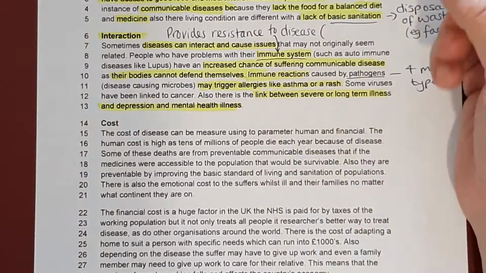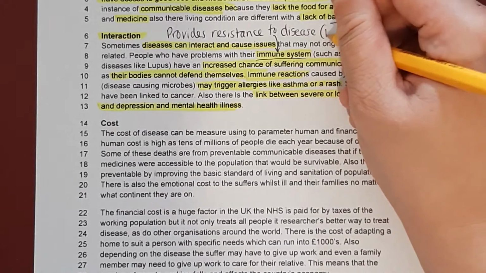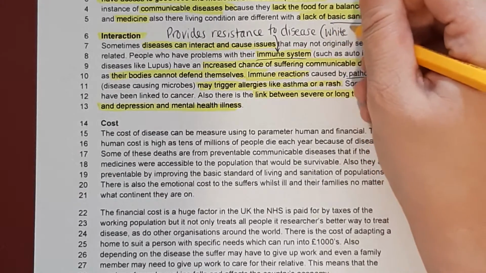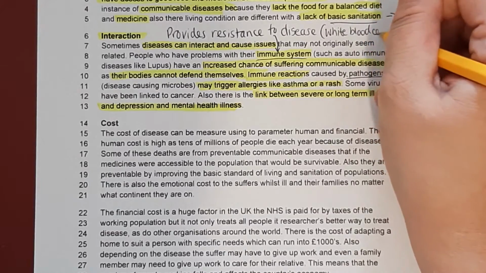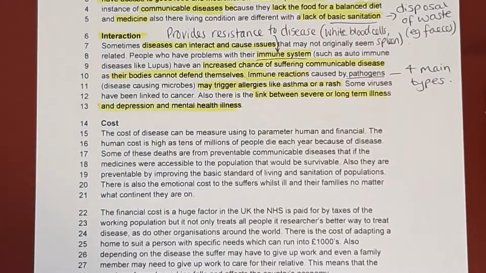There's a number of these that work together, but part of it is your white blood cells and the spleen. They both work together as part of your immune system. There are many other parts to it, but that's part of it.